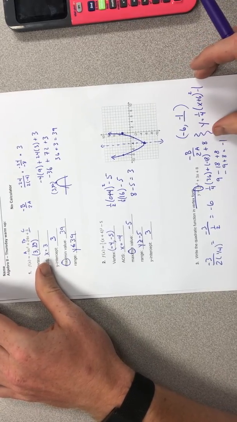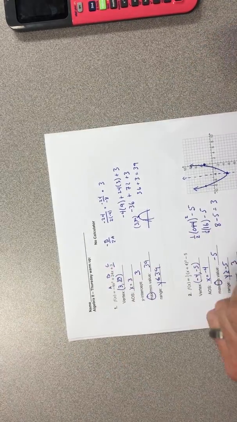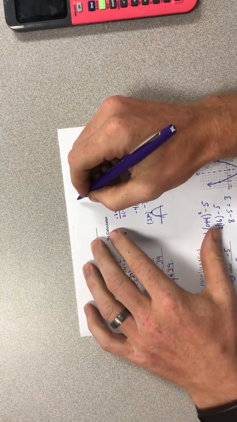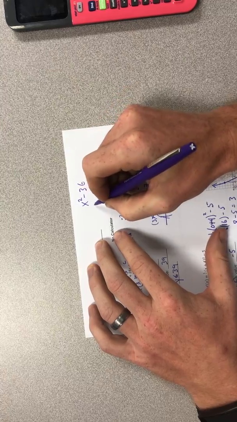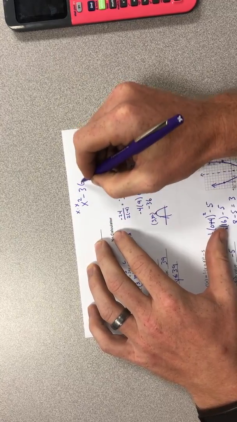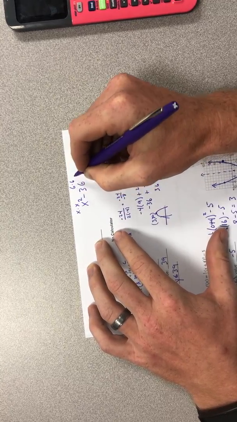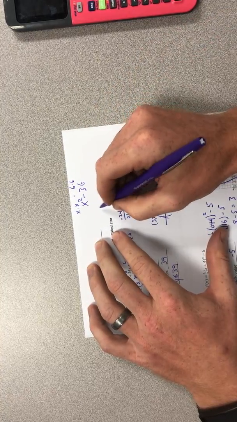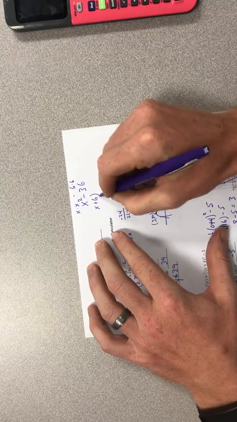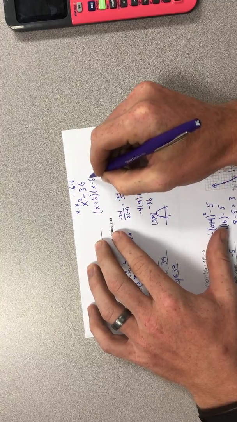So if you want to, you can go ahead and stop, and I think you guys are working on special case polynomials. So factoring, let me give you a little, just x squared minus 36. X squared is a perfect square, x times x. 36 is a perfect square, 6 times 6. They're held together with their minus sign. When that happens, you can factor like this: x plus the perfect square and x minus the perfect square.